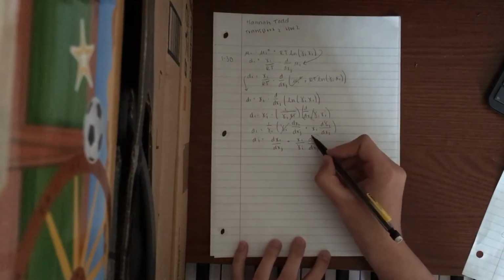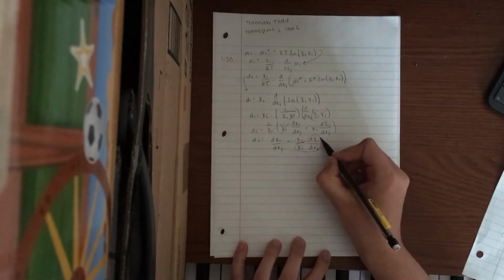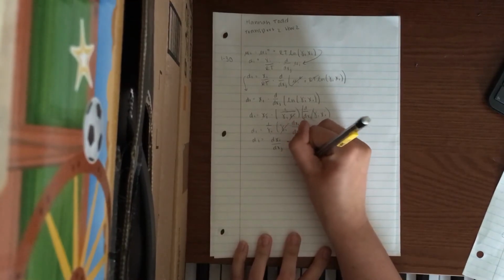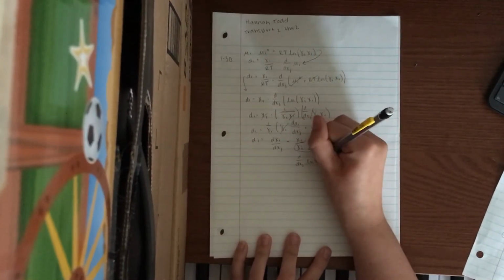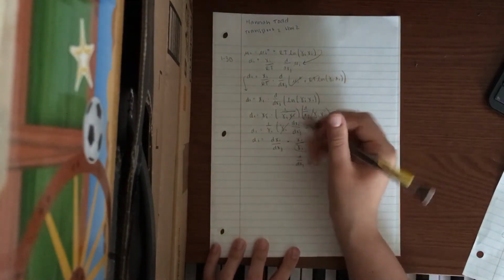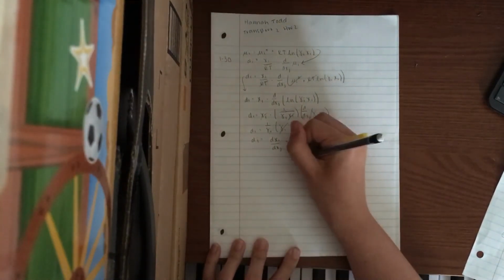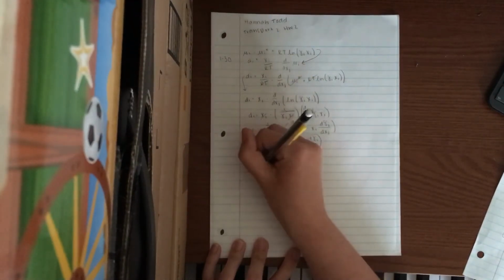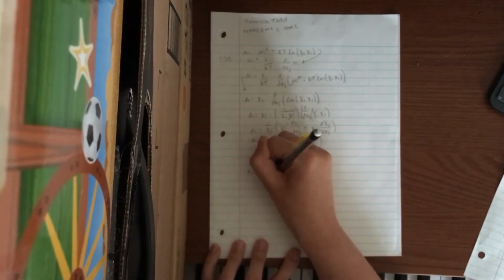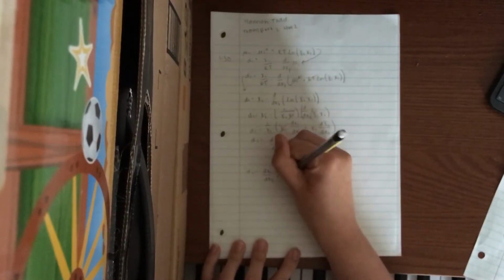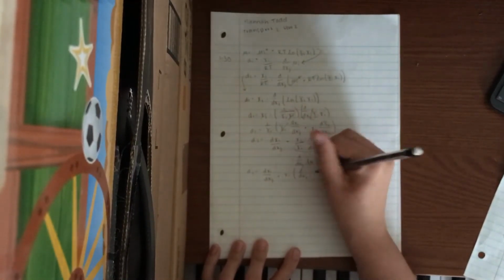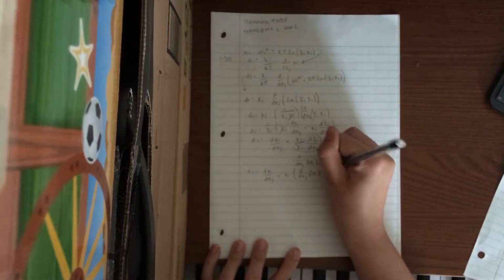And this expression can actually be rewritten as the derivative with respect to x sub j of the natural log of the activity coefficient of component i. So then rewriting this using this little reduction, we are left with this expression.